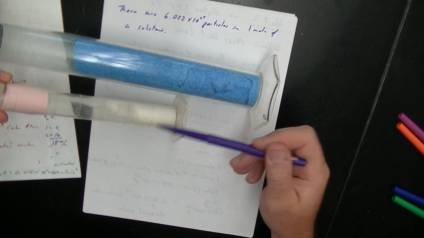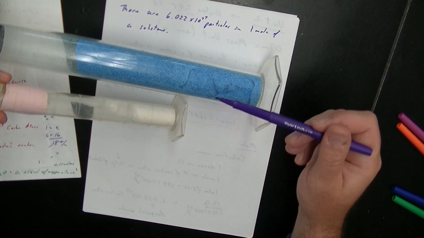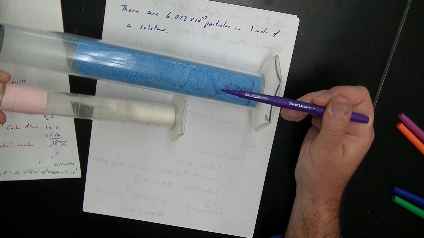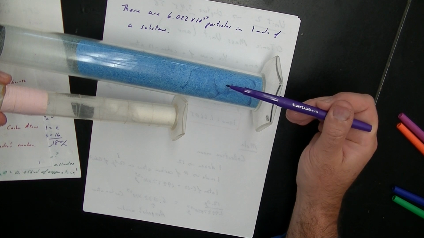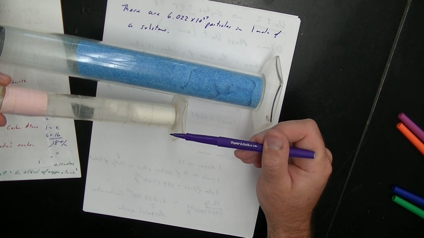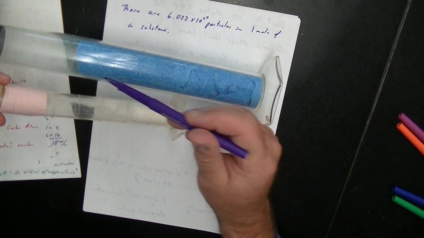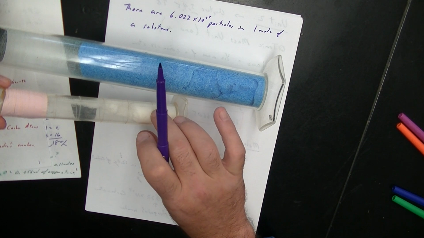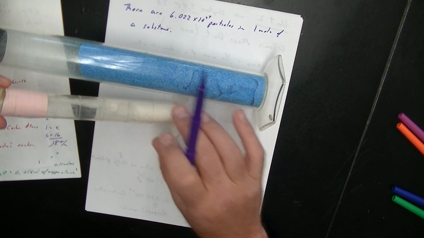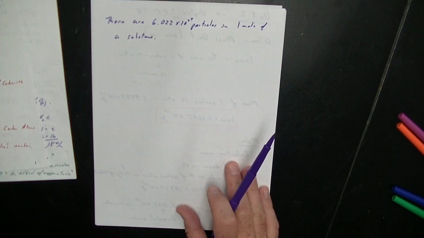They both have the same exact number of particles. Well, the answer is that this copper sulfate pentahydrate particle is much bigger than the sodium chloride particle. It takes up more space. So when we get 6.022 times 10 to the 23rd particles, it looks like we have a lot more than we do of the sodium chloride. All right, we're going to come back to those.